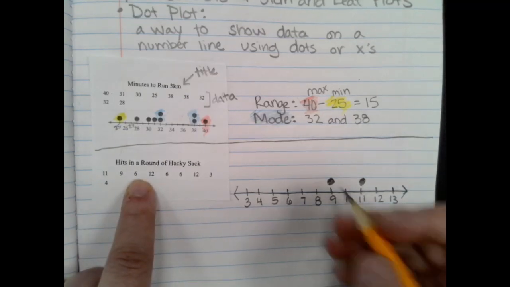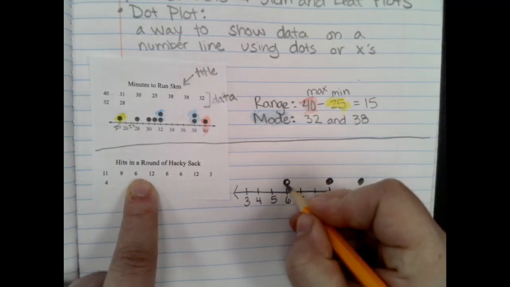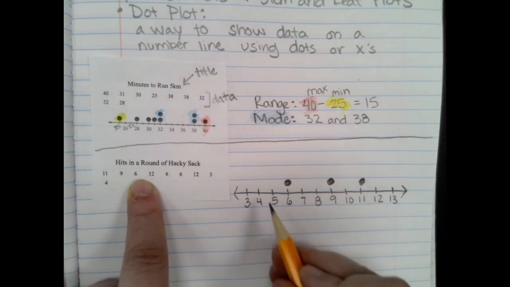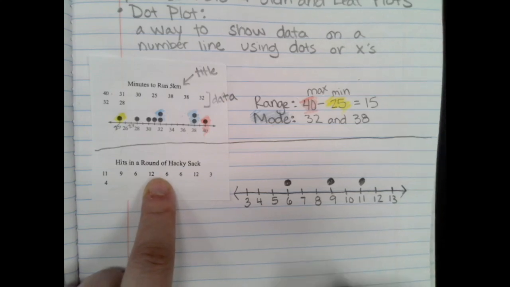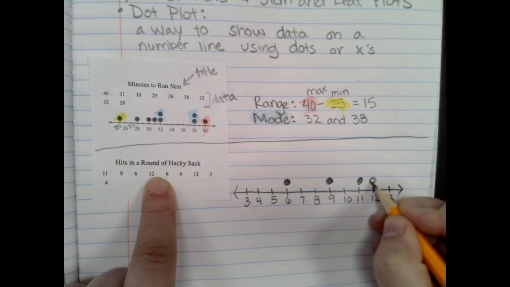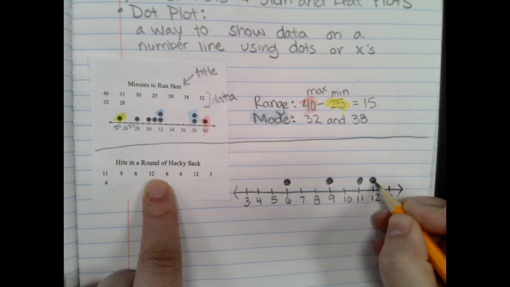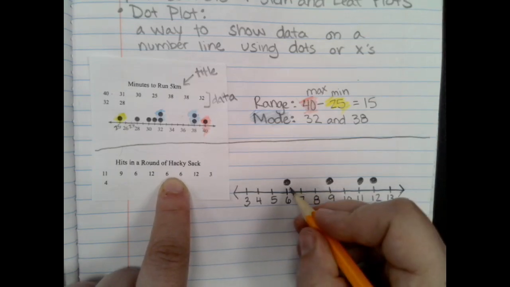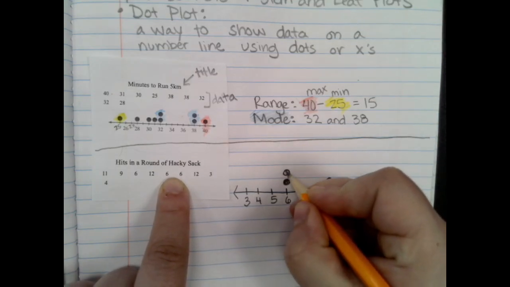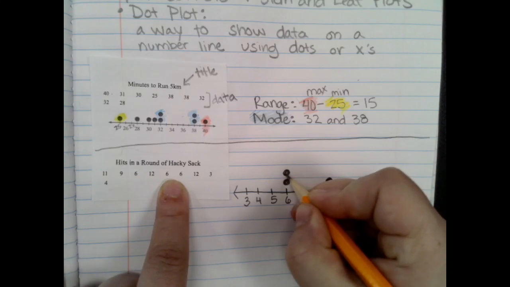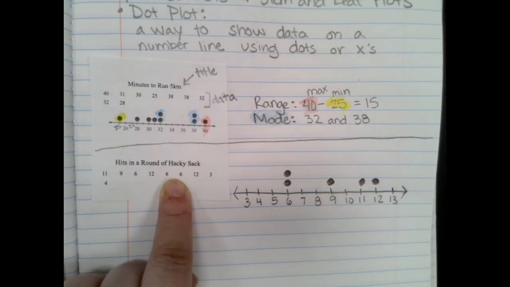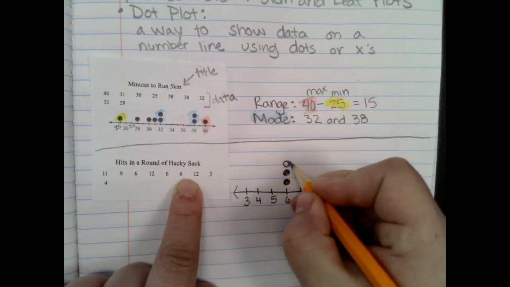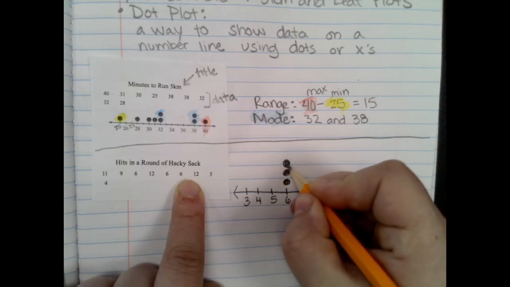Okay, then we have a 6. Again, we're still on just 1 dot each, so we want those to all be equal. 12. But here we have 6. Now that we have another 6, we're going to stack it, so above the 6 is another dot. Another 6. So we actually have 3 6s, so 3 dots on 6.